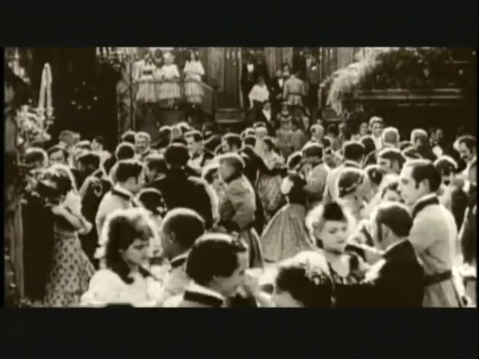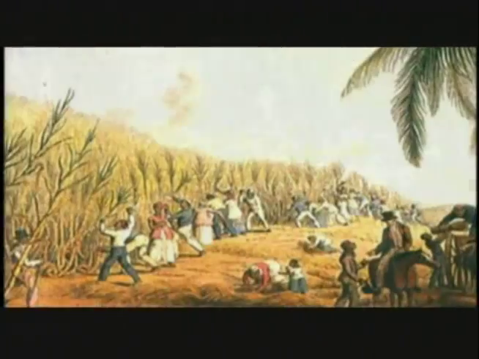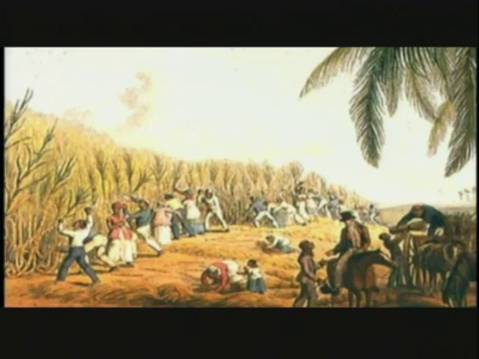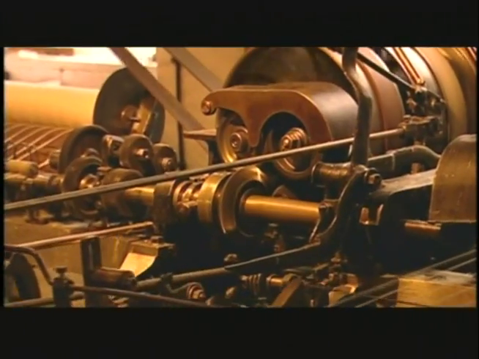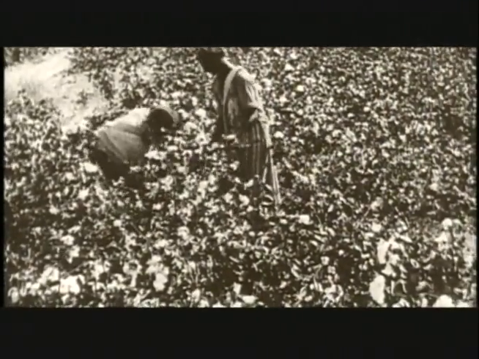British textile mills were flourishing, and the demand for Southern cotton was soaring. A 1790s invention, the cotton gin, allowed plantation workers to clean 50 times more cotton fiber by machine than by hand. Southern landowners planted more fields with cotton. As cotton production spread, so did slavery.